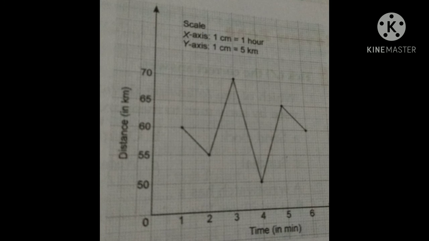After joining the points we will get a curved line. So children, the distance-time graph for non-uniform motion is not a straight line, it is a curved line. So the curved line represents that the body or the object or the car is not moving with a constant speed. It keeps on changing the speed after regular intervals of time.